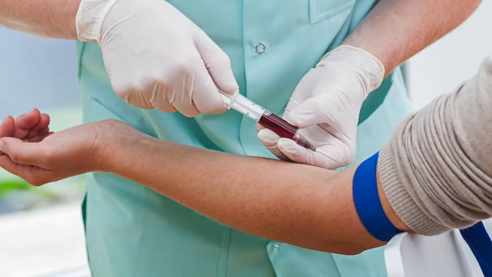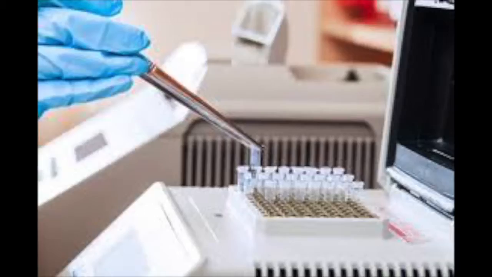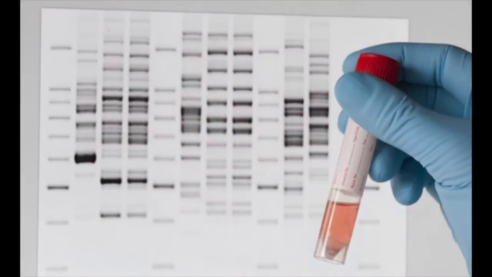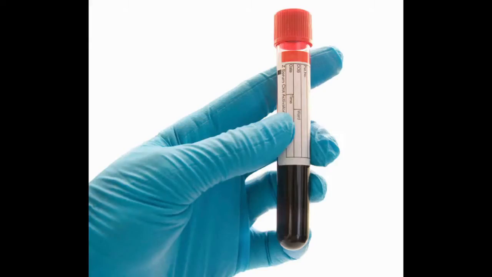Cystic fibrosis is diagnosed with a blood test, genetic test, and sweat test. The genetic test shows whether a person has faulty CFTR genes. The blood test shows whether a person's pancreas is working properly.